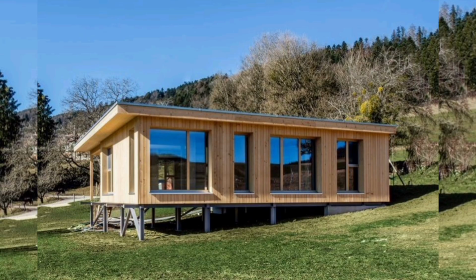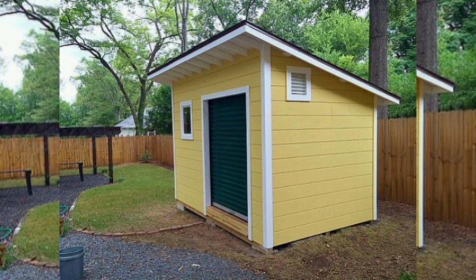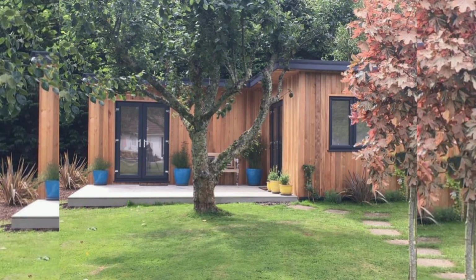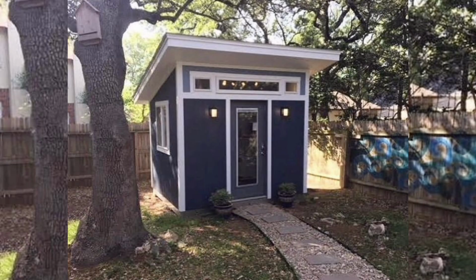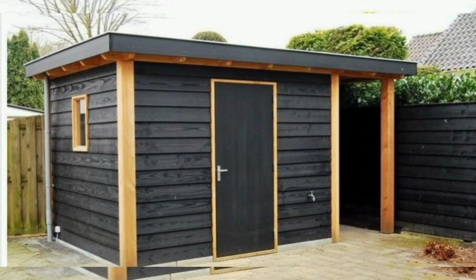A guest home is not just extra space, it's an opportunity to create comfort for friends, family, or even short term visitors, while adding value to your property.